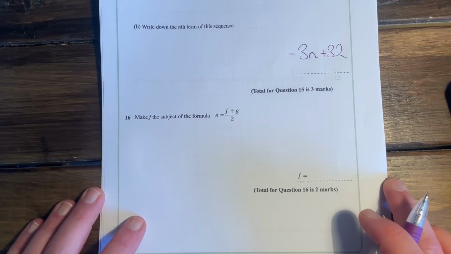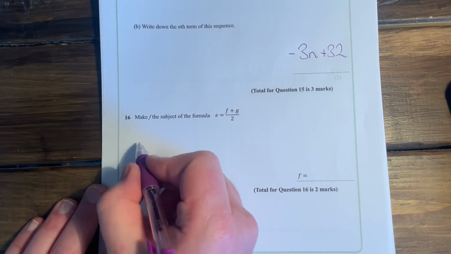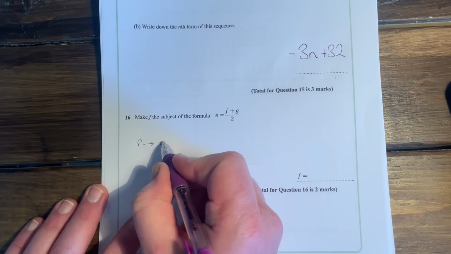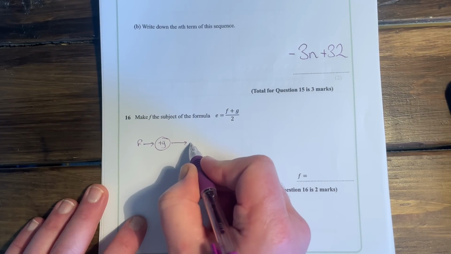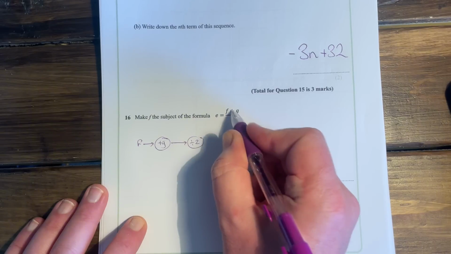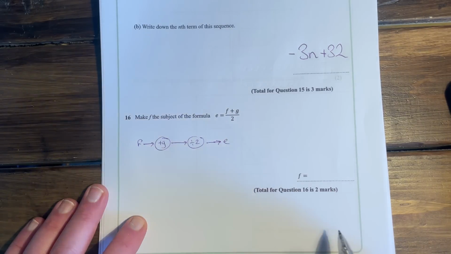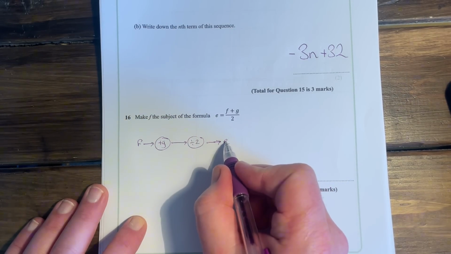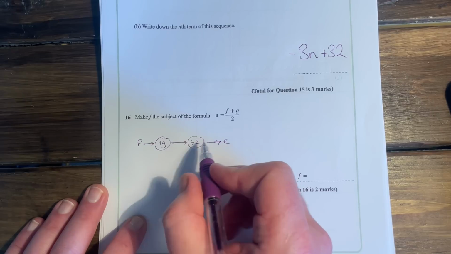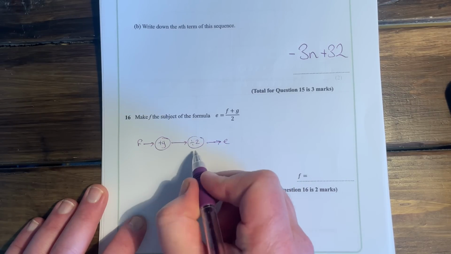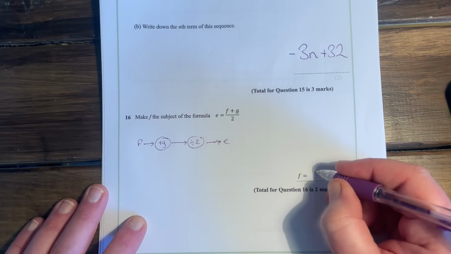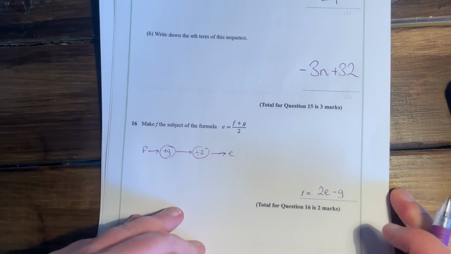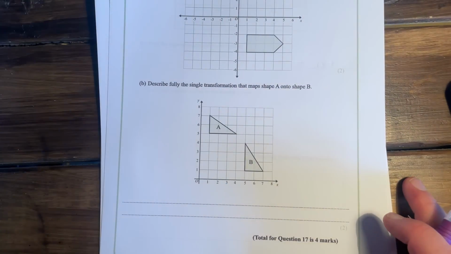16. Make f the subject of the formula. I'm going to think of it as, if I did have f, the first thing I would do would be add g. Then I would divide by 2 to get the value of e. So I can actually reverse this process to unlock f. So if I start with e, the opposite of dividing by 2 is times by 2, and the opposite of adding g is take away g. So I'm going to get f is equal to 2e take away g. Again, a couple of different ways to do that question, so as long as you get the right answer, that is fine.